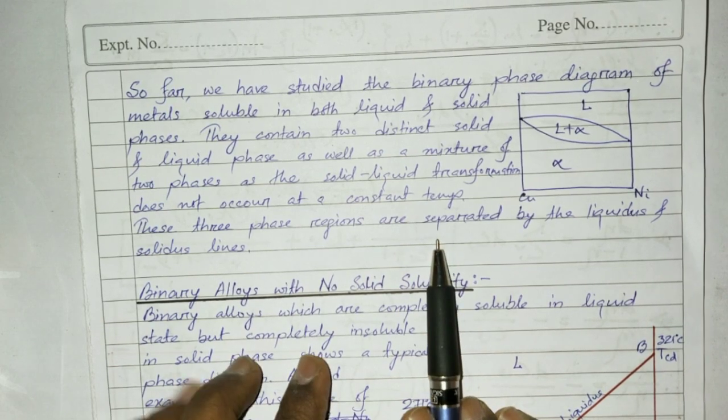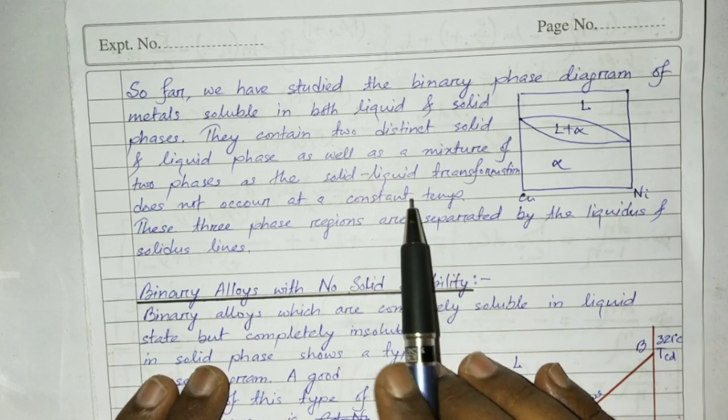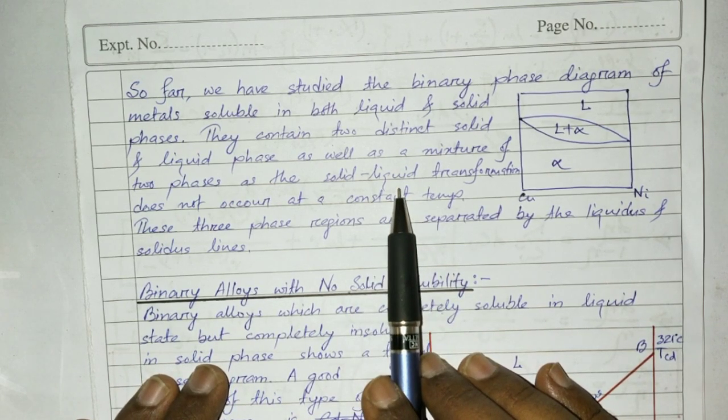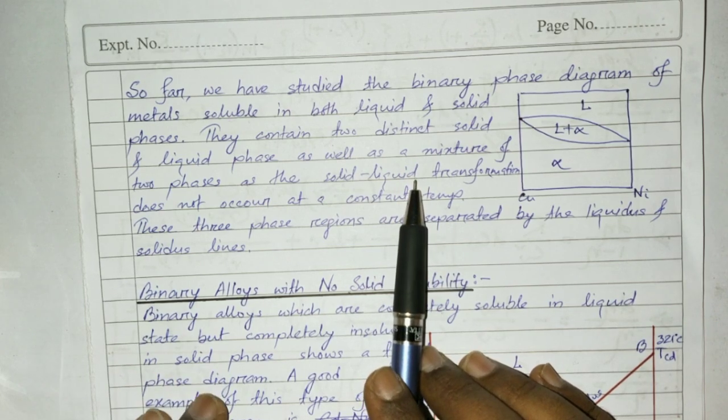Today I am here to discuss part of the chapter that we have in your syllabus of engineering materials, the chapter of phase diagram.